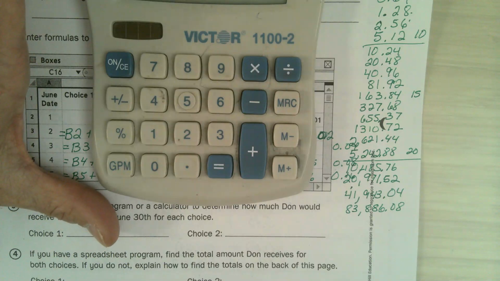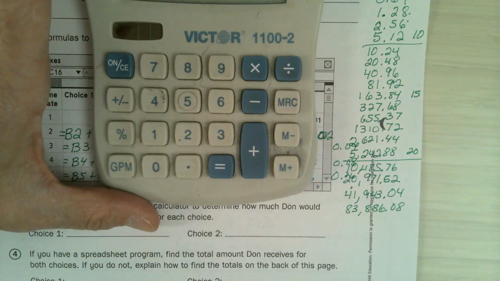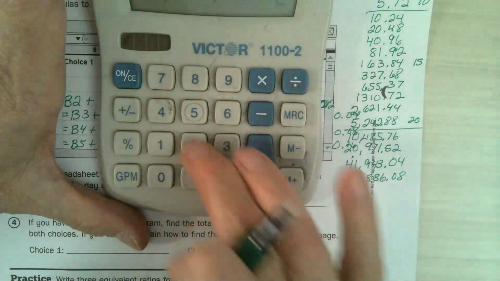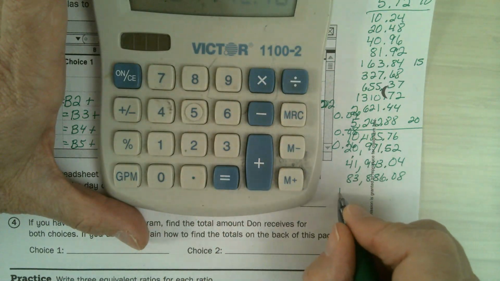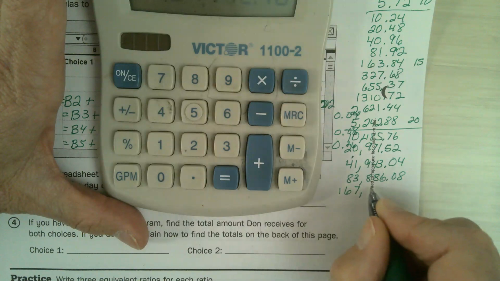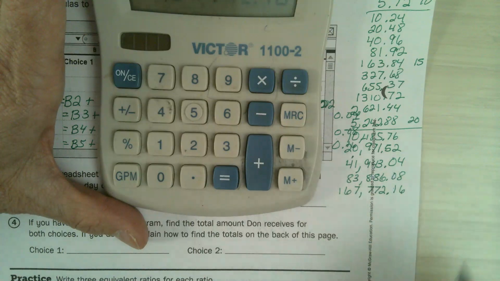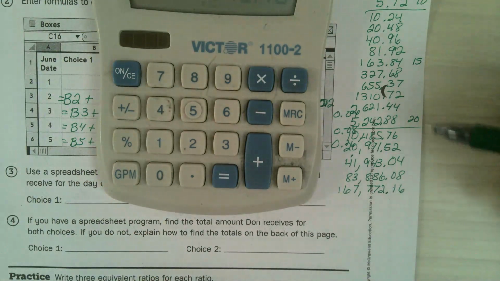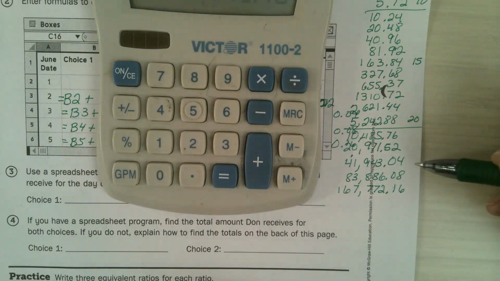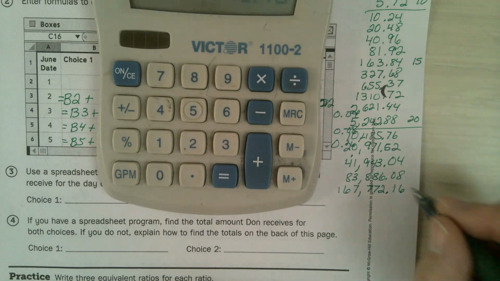Kids, you need to have this written down. I'm going to be collecting this. Times 2. $167,772.16. Kids, that's day 21, 22, 23, 24, day 25.